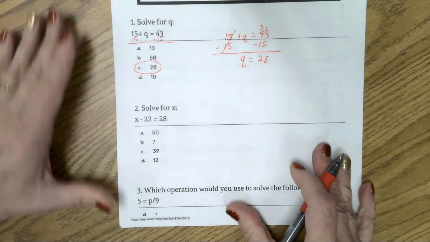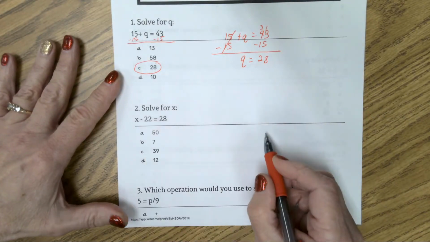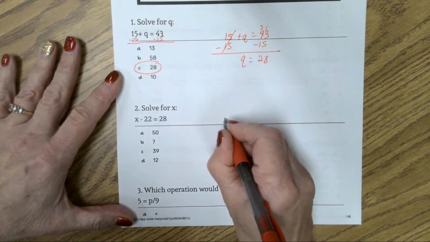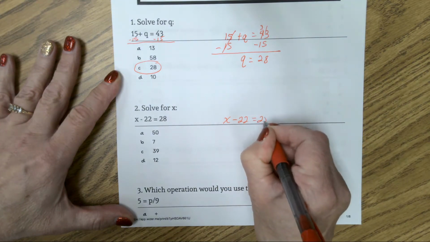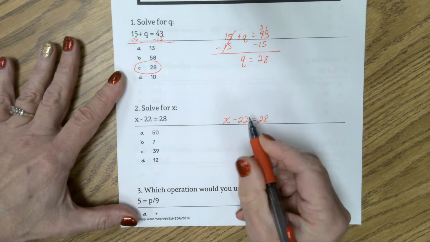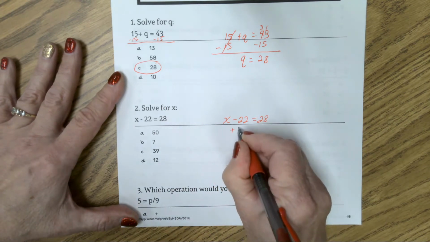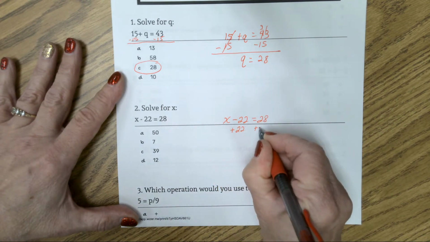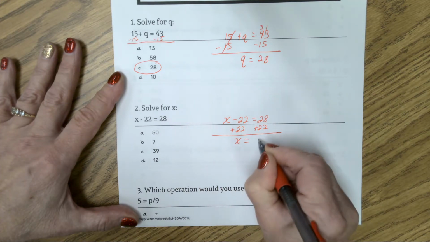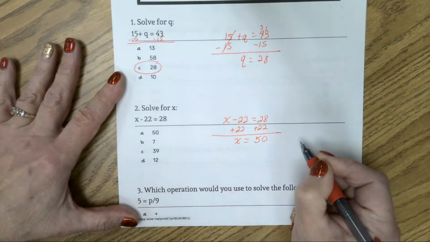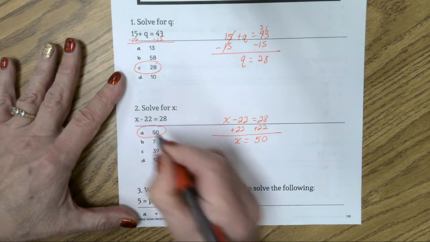Question number 2. To undo subtraction, you're going to add. So this says x minus 22 equals 28. So if it asked you what will undo that? Addition. And you're going to add 22 to both sides of the equation. You end up with x equals 50. And there's the answer choice right there.